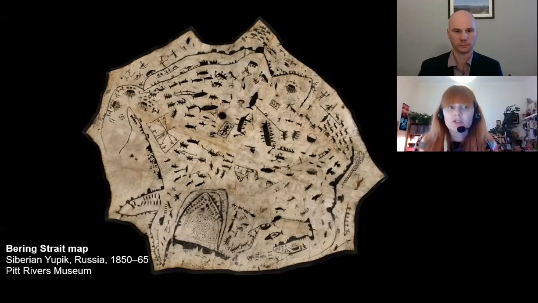These busy action scenes in black ink show vessels and figures simply drawn, almost like stickmen. The map allegedly details the annual journeys of Chief Teo, who was a Siberian Yupik whaling captain and trader who traveled extensively throughout this area, witnessing warfare and visiting the indigenous trade fairs.